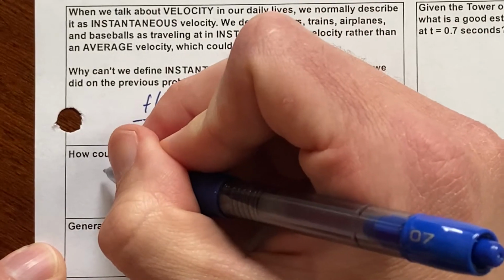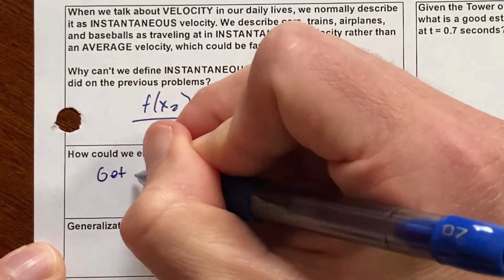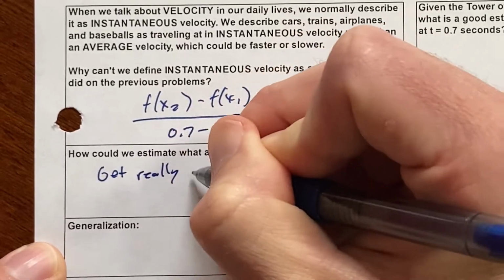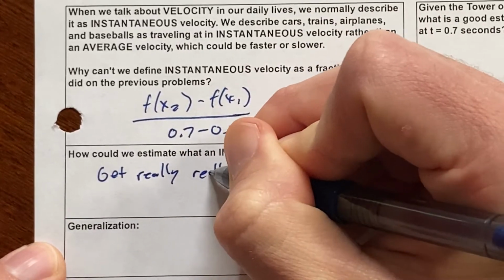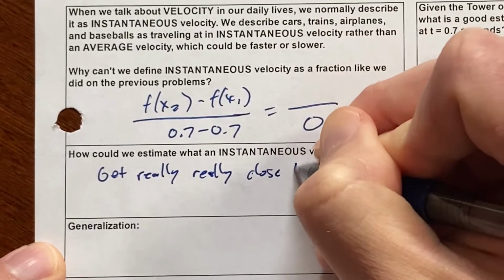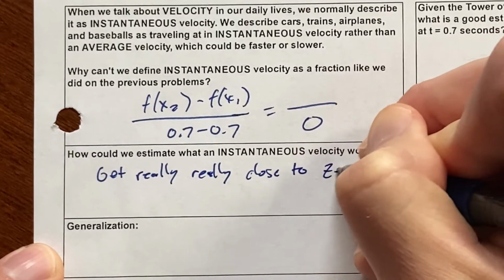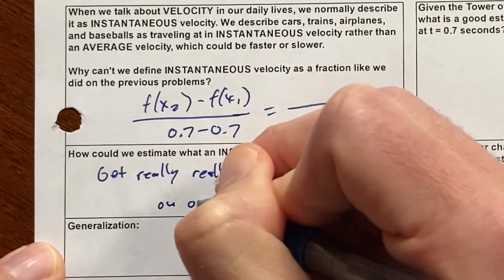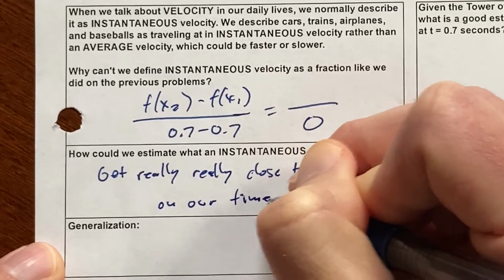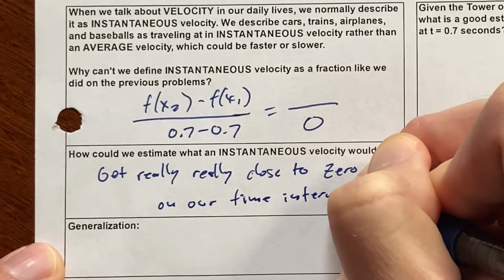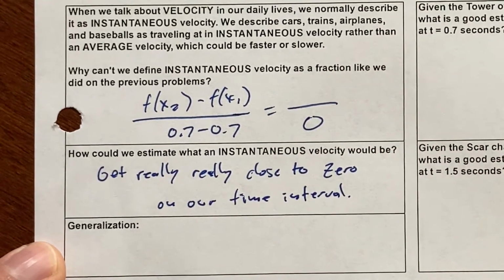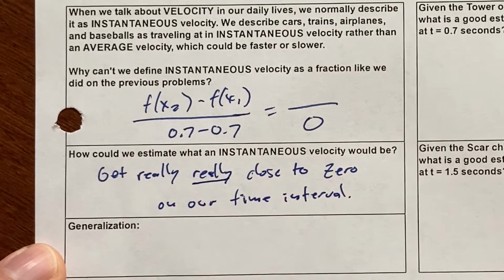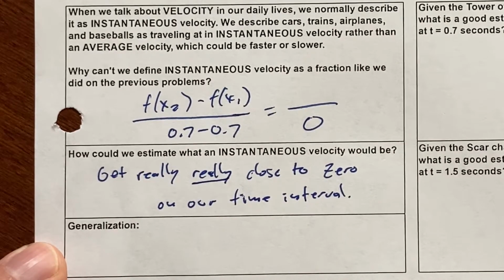Let's just make it get really, really close to 0 on our time interval. Okay? The second "really" is important there. Get really, really close to 0.